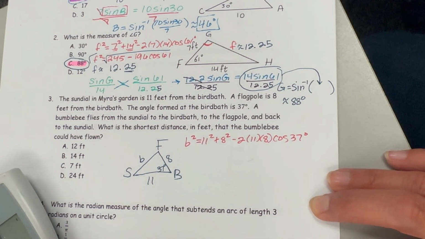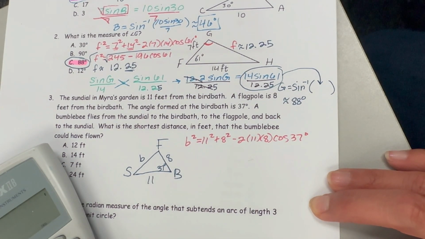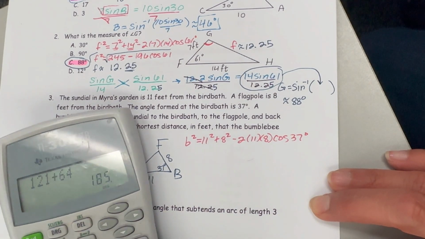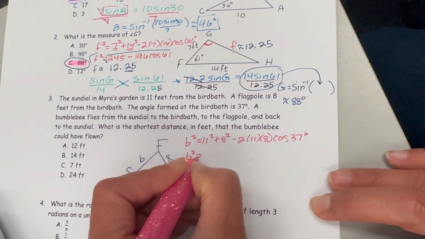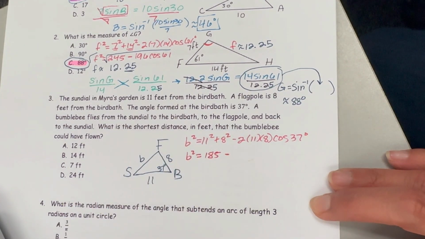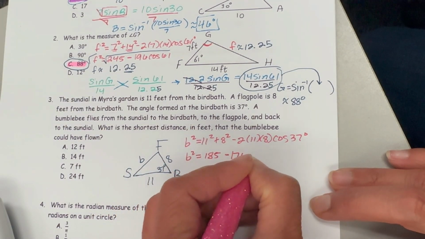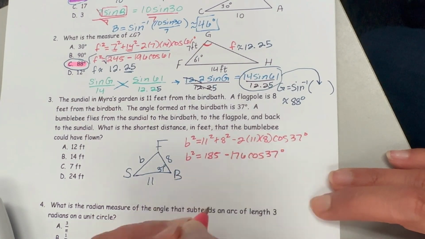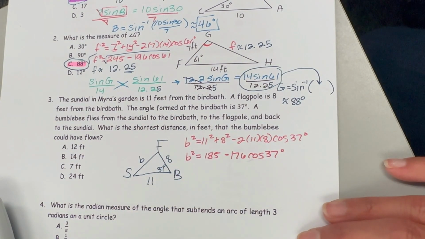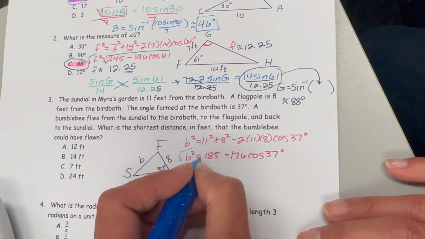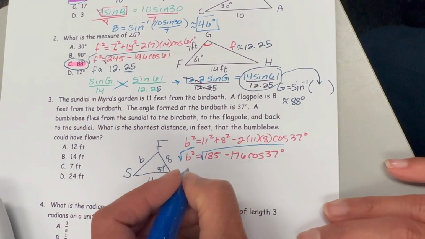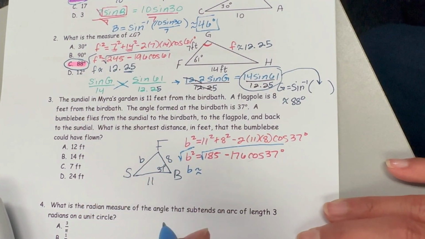11 squared is 121, 8 squared is 64, 121 plus 64 is 185. So b squared equals 185 minus 2 times 11 is 22, 22 times 8 is 176, cosine of 37 degrees. Okay, that's all I can do, and now I have to undo the square by taking a square root. I misspoke again. So b is going to be approximately whatever that is in the calculator.